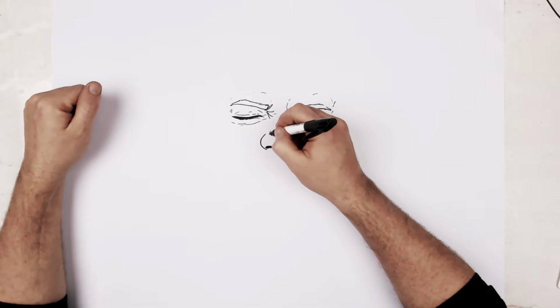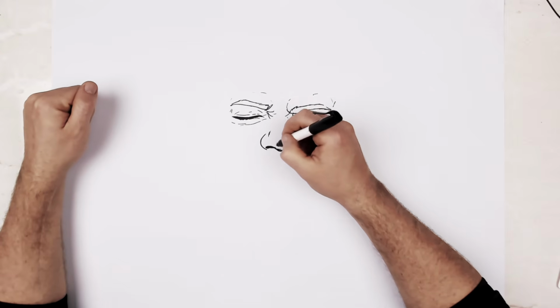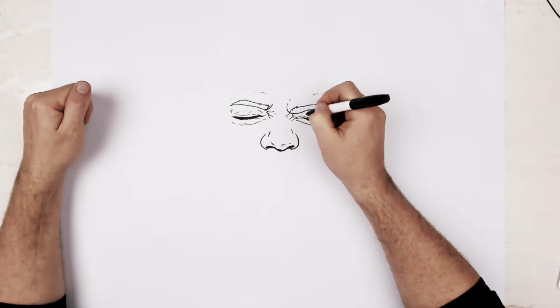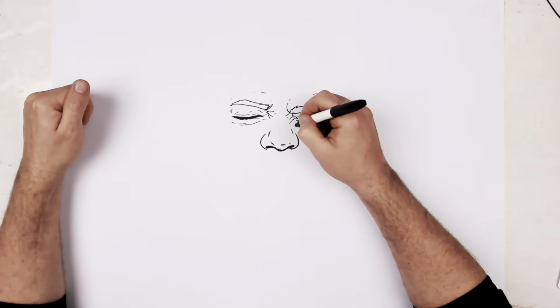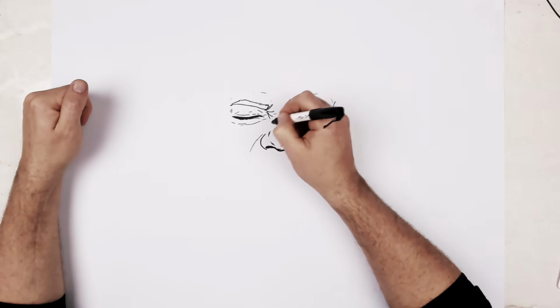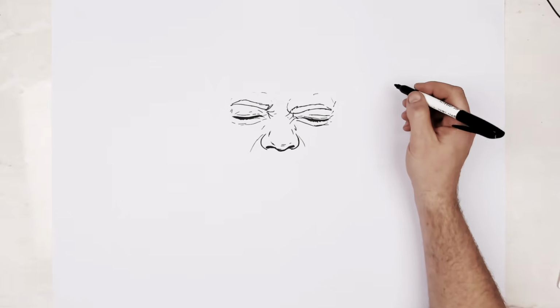And maybe just some light lines to show the shape of the tip of his nose, like so.